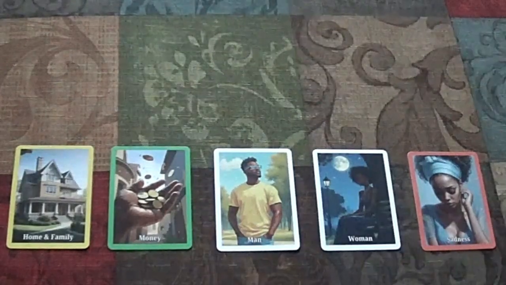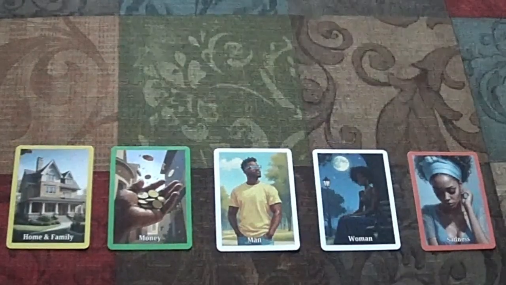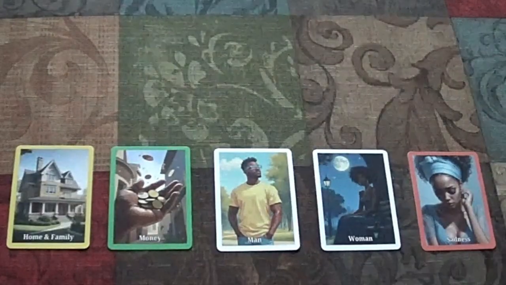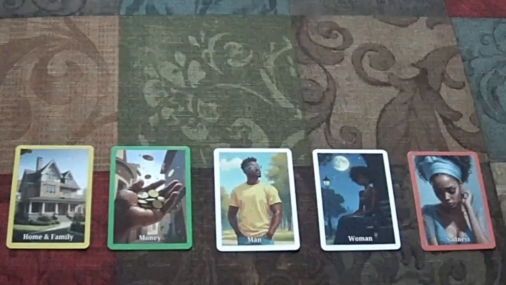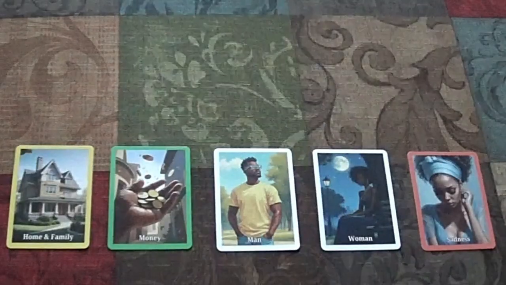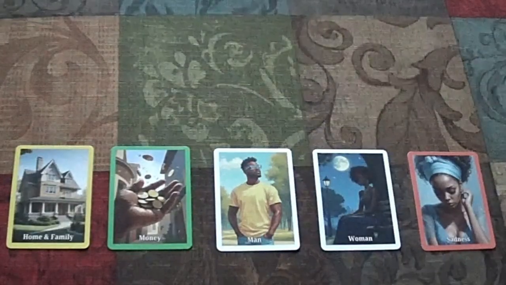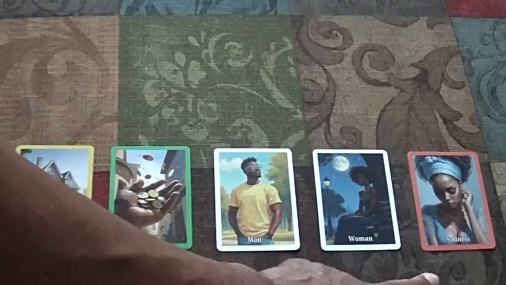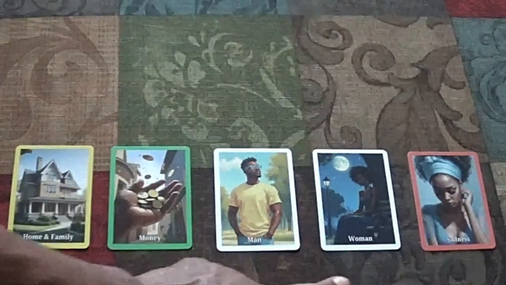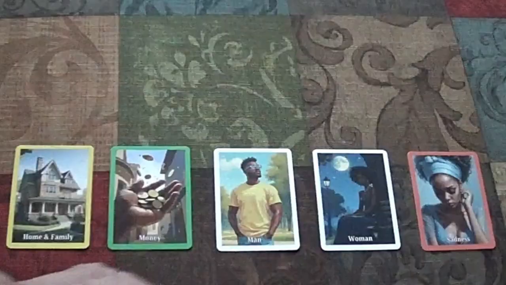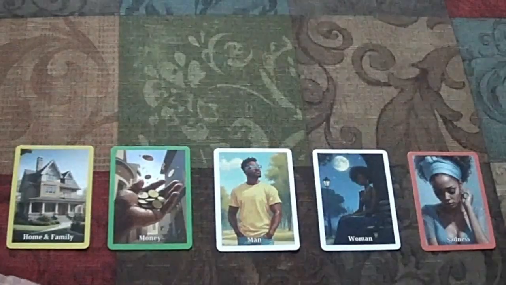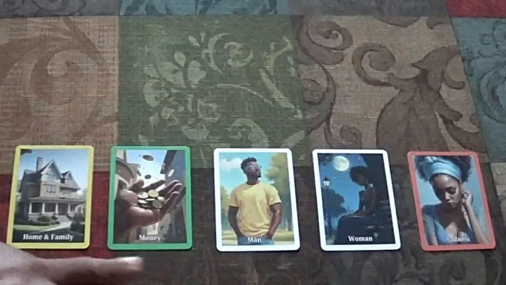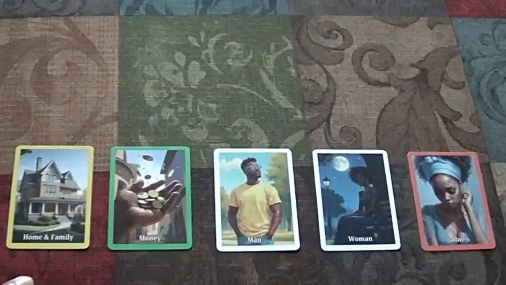Always have to remember the context and the question, because it's a matter of plugging whatever you get from the cards back into the context, back into the question. Right? So if we go with the idea that this is about the week ahead, then he's looking at woman and sadness, right? So these would be things that he's willing to face over the course of the week. And him not facing home and family and money would be the things that are going to be challenging for him over the course of the week. Yeah?